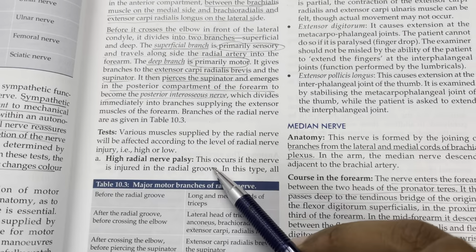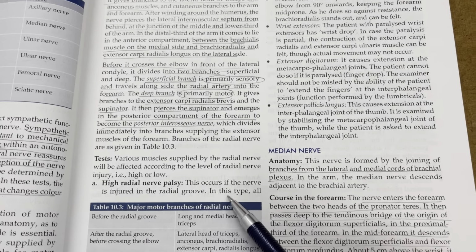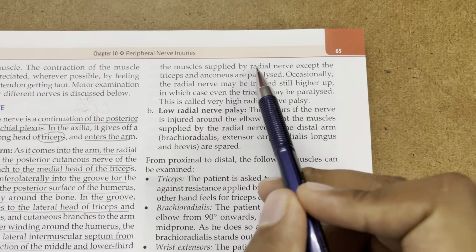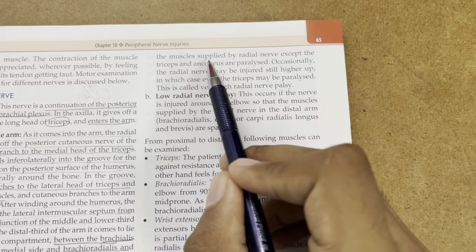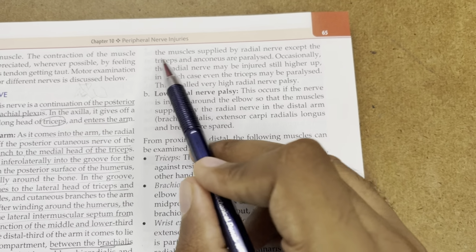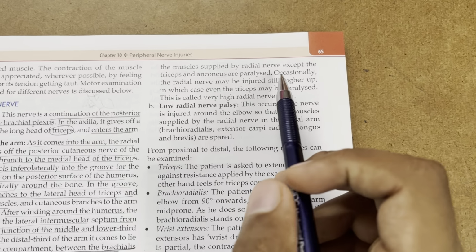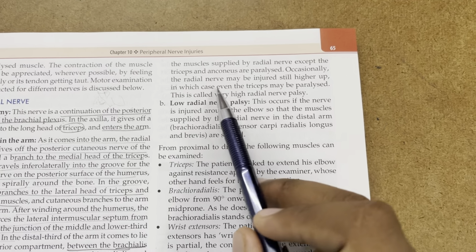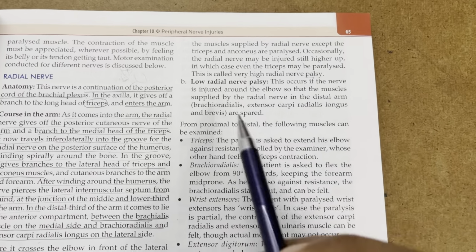So in high radial nerve palsy, if the nerve is injured in the radial groove, the triceps has already been supplied. So triceps is saved, the heads of the triceps and also the anconeus. Other than these two muscles, all the other muscles supplied by the radial nerve are paralyzed. Still higher up, even the triceps may be paralyzed, and that is called very high radial nerve palsy.